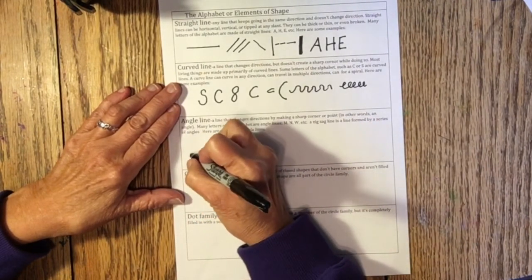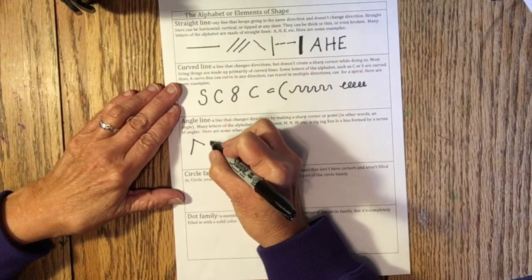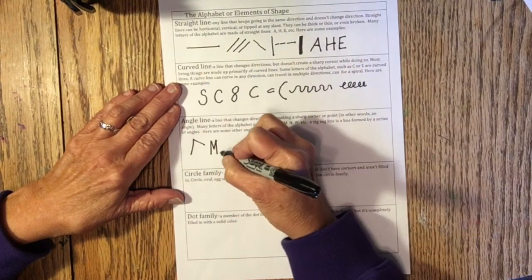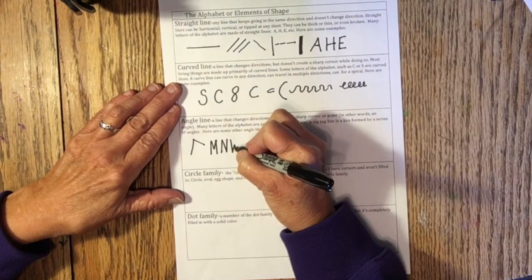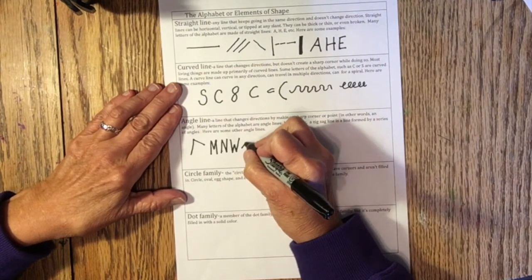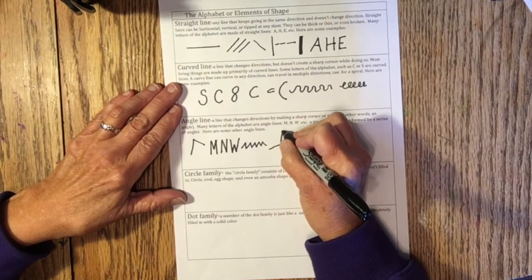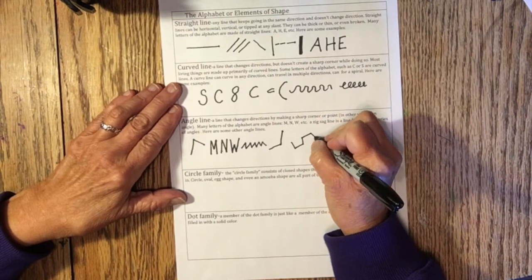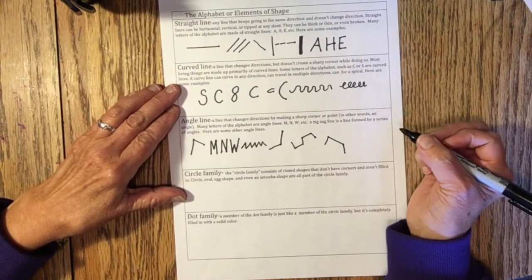Then we have the angle line. Angle lines change direction, but they create a corner when they do so, so they change it sharply. Some letters of the alphabet that are angle lines are M, N, W, and I'm sure you can find some more. Angle lines a lot of times can be like two straight lines that come up and meet together in a corner. So when you're looking at something and you're drawing it, there are different ways that you can interpret the same thing. But angle lines, like curved lines, are infinite.